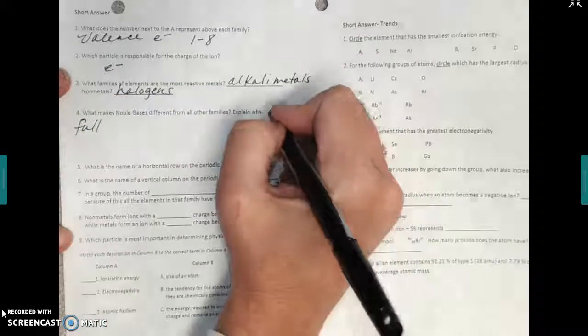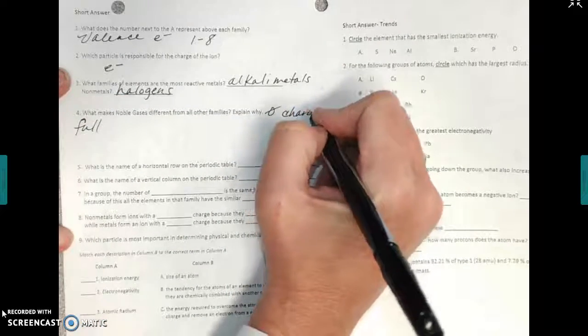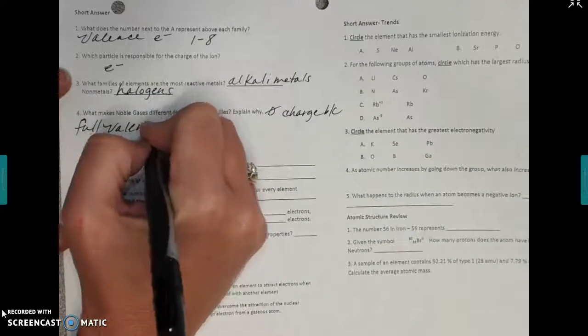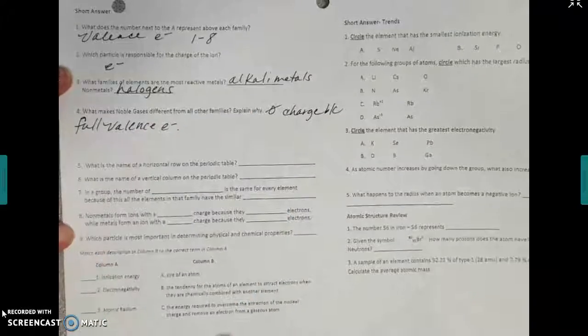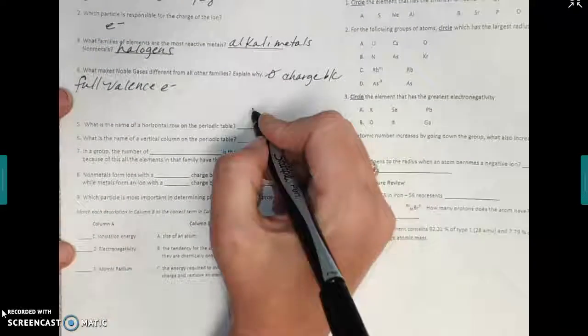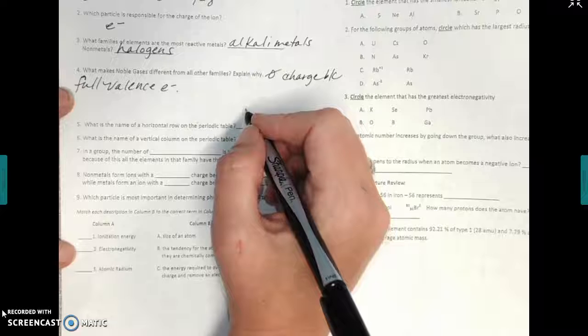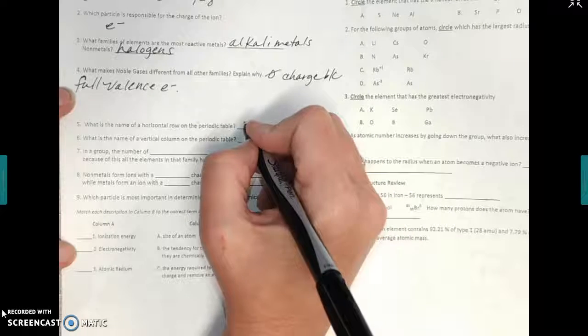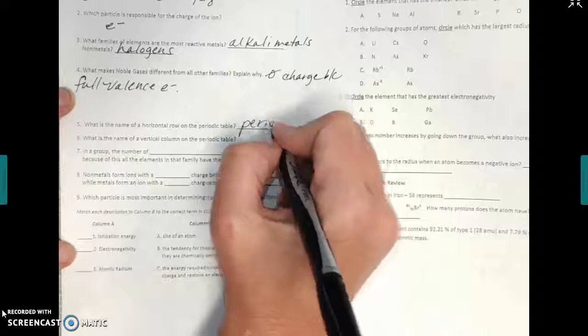They have zero charge because they have full valence electrons. Okay. What is the name of the horizontal row on the periodic table? Show me with your arms the horizontal. Good. And so we end a sentence with a period.